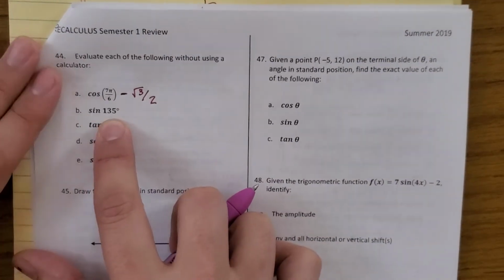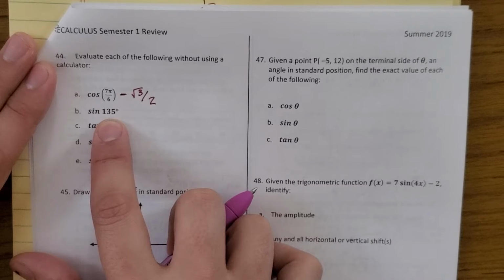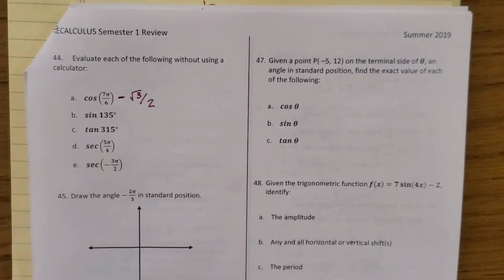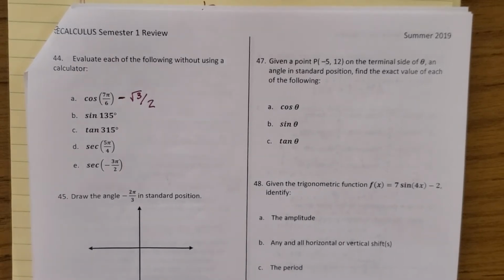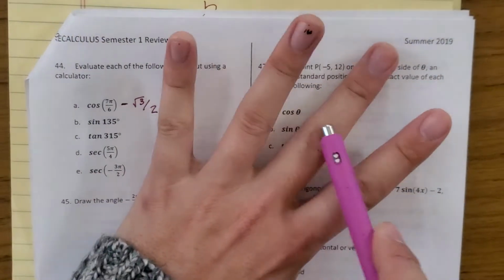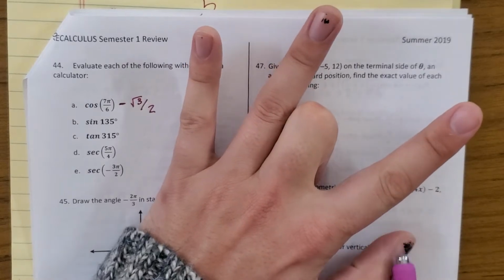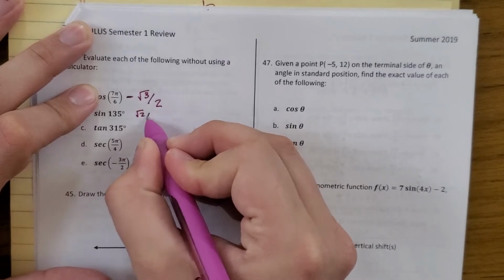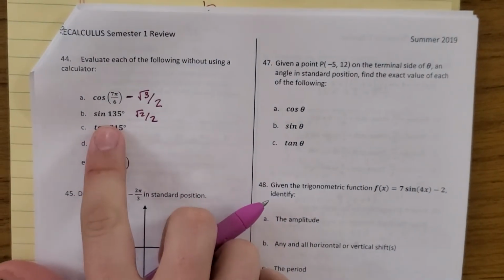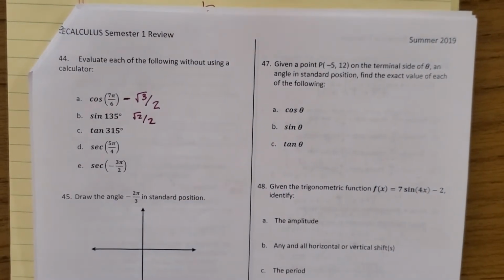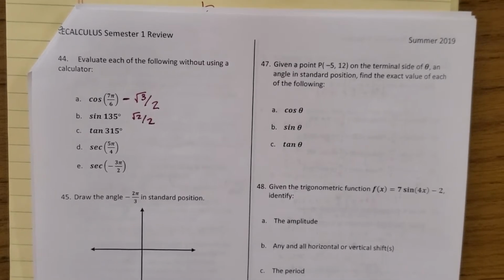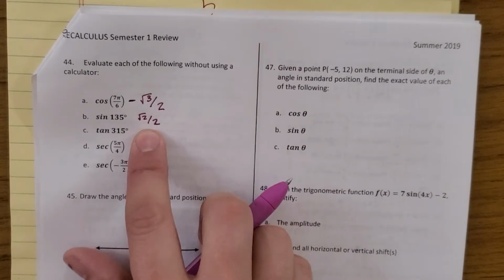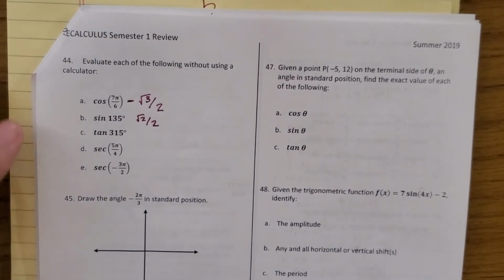135, well, that is going to be a reference angle. How far is it from 180? That's how you find your reference angle. To get to 180, you need to add 45. So sine of 135 is the same thing as sine of 45. Well, I know that at 45 degrees, the sine, which is the y value, is the square root of 2 over 2. So I know this is square root of 2 over 2. This is the sine of 135, so it's in quadrant 2. Are the y values positive or negative in quadrant 2? They are positive. So this is also going to stay positive.